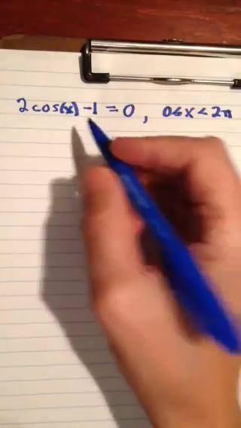Example: how to solve trig equations by hand. And so all you're going to see is my hand.